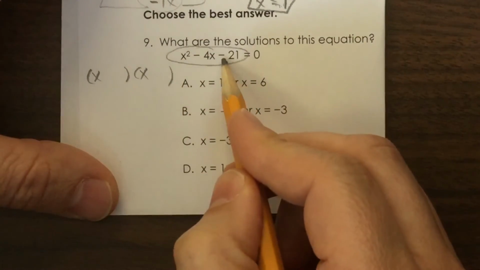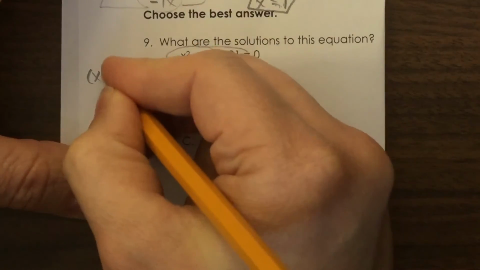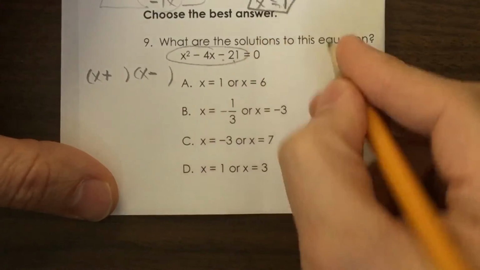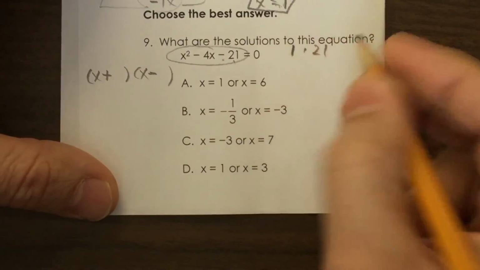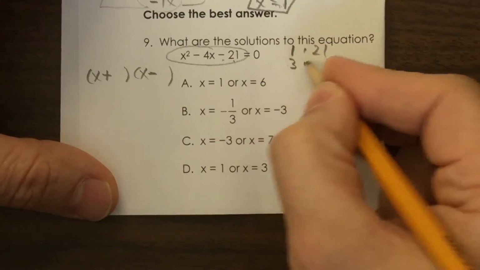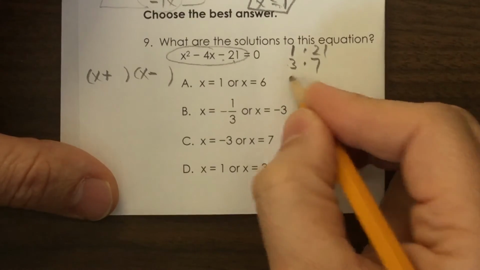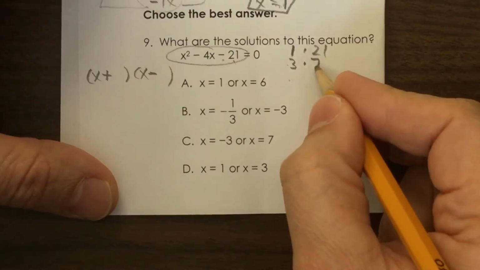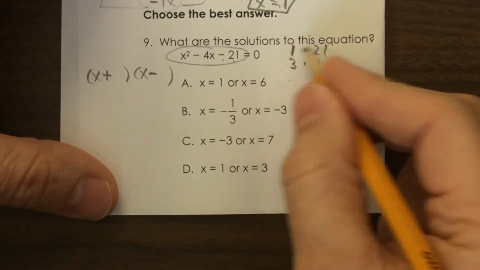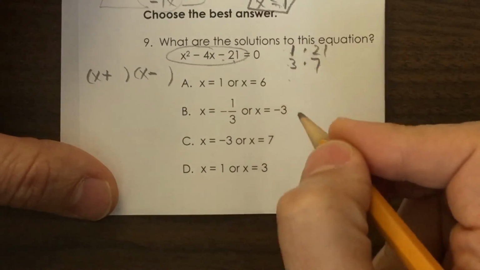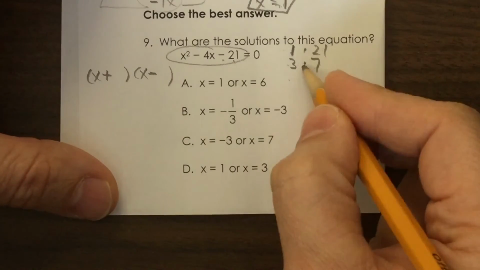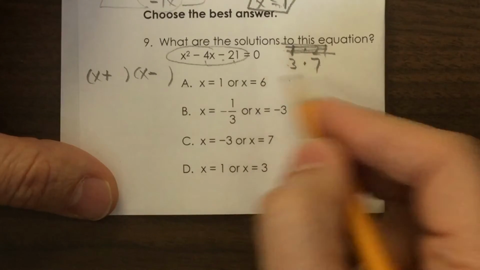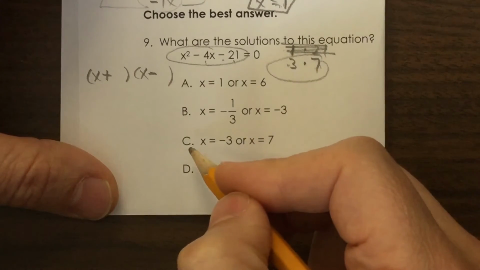I have a negative here on the second sign, so that tells me I'm dealing with opposite signs, a positive and a negative. My last number is 21, so I could do 1 times 21. 2 doesn't work. 3 works. 3 times 7. 4 does not. 5, 6 does not. 7 is already there. So actually I only have 2 choices, 1 and 21, 3 and 7, which will subtract to give me 4. Well, not that one. That's going to give me 20, but 7 minus 3 is 4.